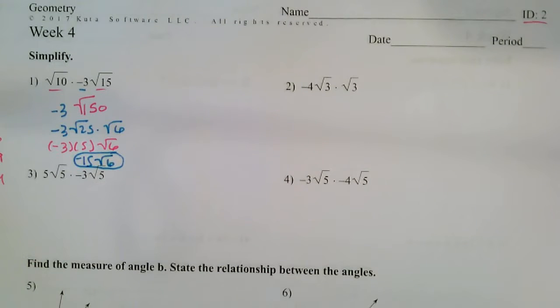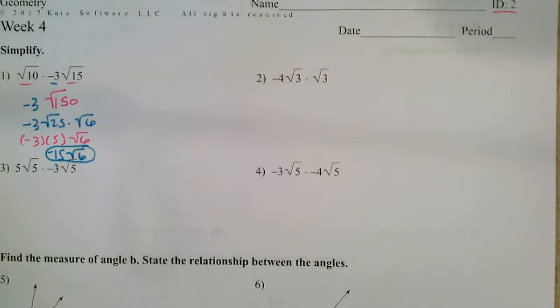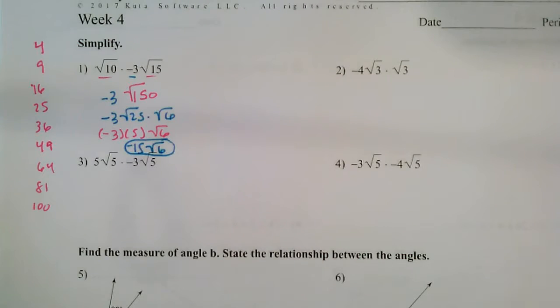I'll do one more for you over here. I'll let you do the other two on your own. Here, let's leave that one alone. We'll do that one. I'll do number 3.